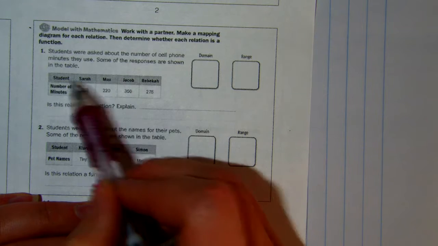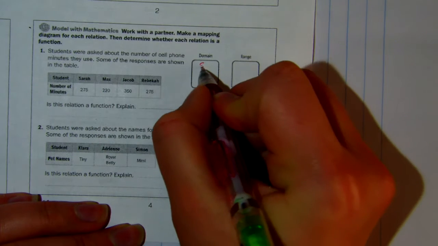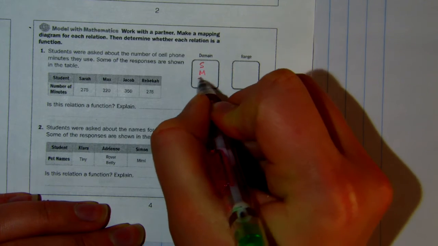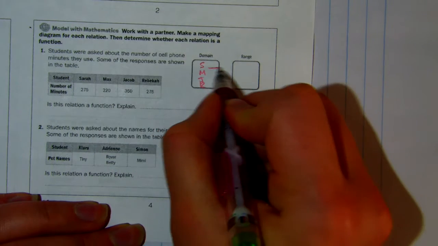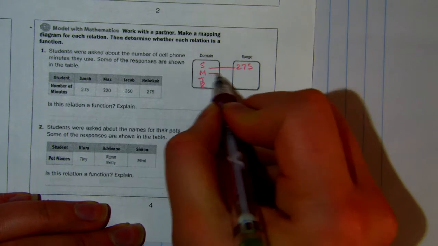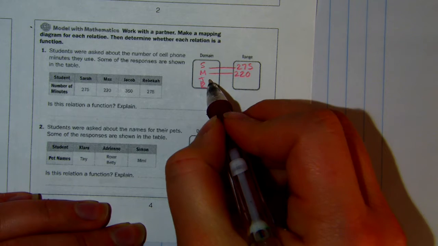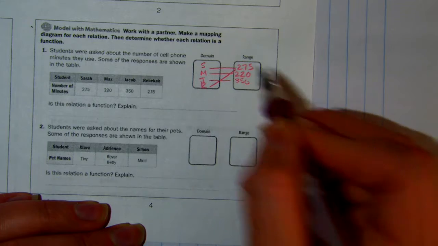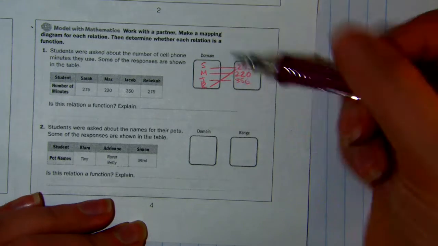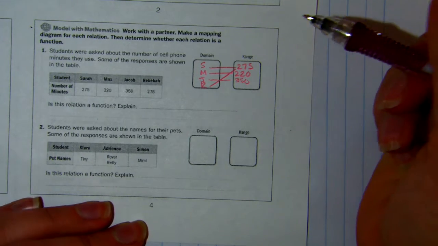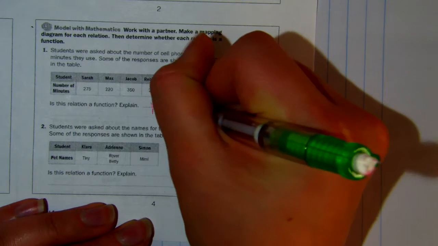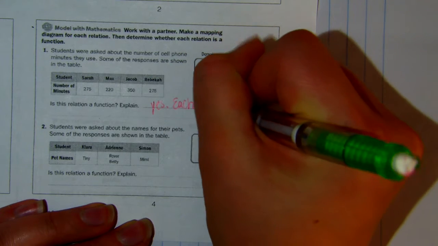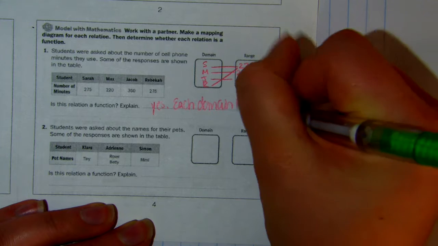So students were asked about the number of cell phone minutes they use. Some of the responses are shown. So I'm going to abbreviate these students or the domain: Sarah, Max, Jacob, and Rebecca. Sarah used 275. Max uses 220. Jacob uses 350. And Rebecca uses 275. Is it a function? Do these only have 1 arrow coming out of them? Yes. Each domain has 1 range.